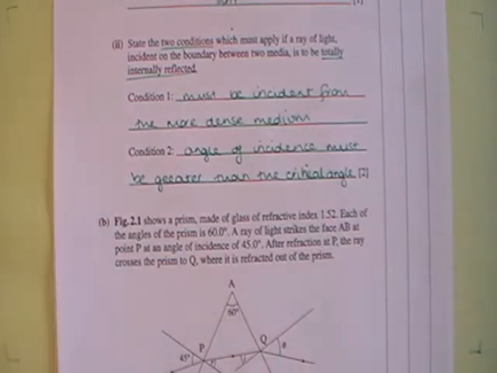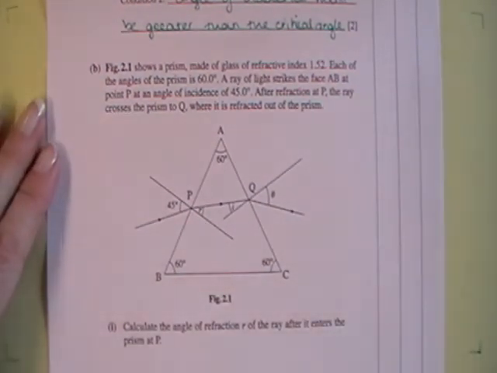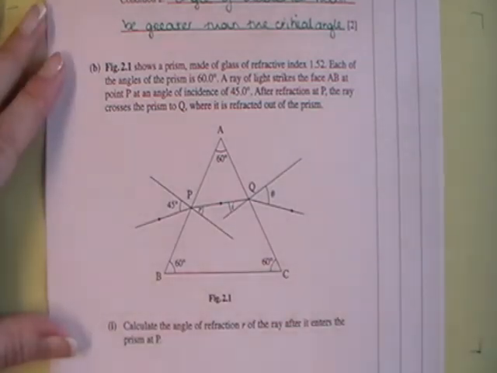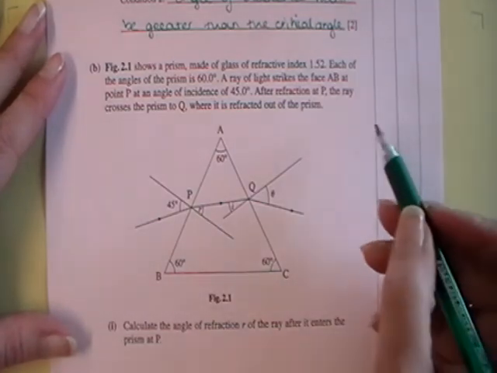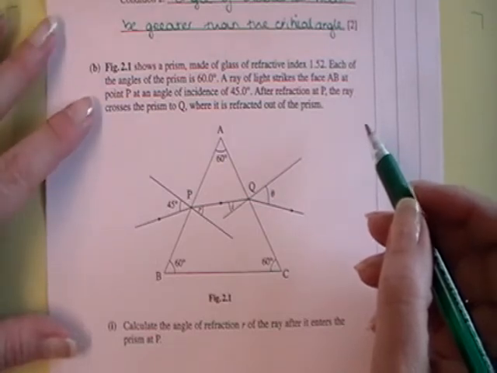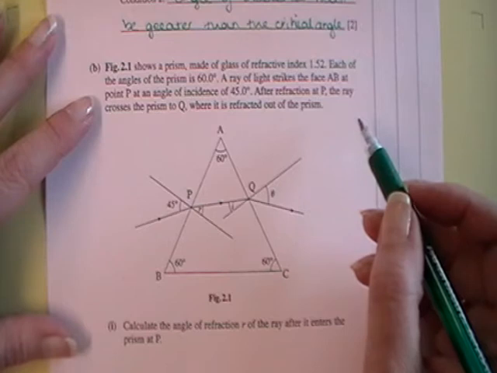Figure 2.1 shows a prism made of glass of refractive index 1.52. Each of the angles of the prism is 60 degrees, as shown in the diagram. A ray of light strikes face AB at point P at an angle of incidence of 45 degrees. After refraction at P, the ray crosses the prism to Q, where it is refracted out of the prism.